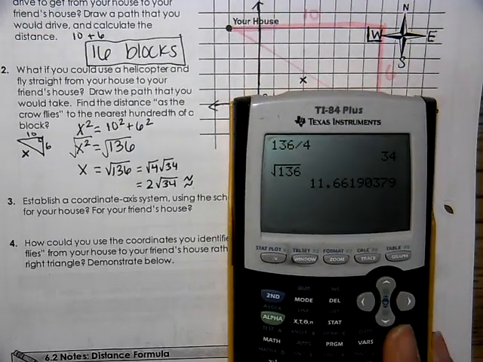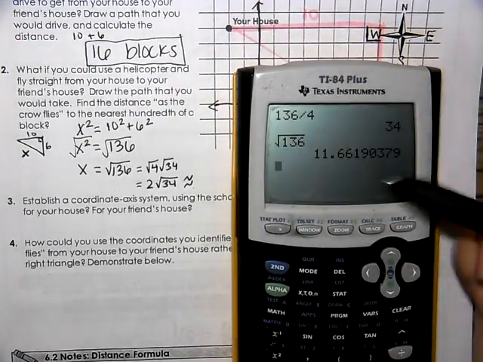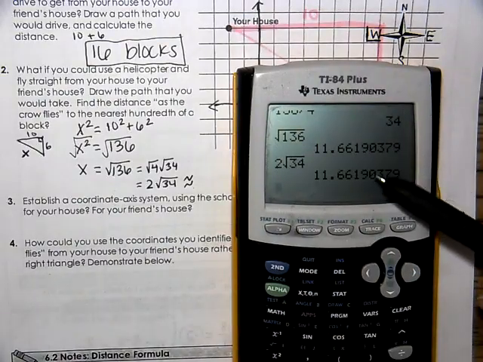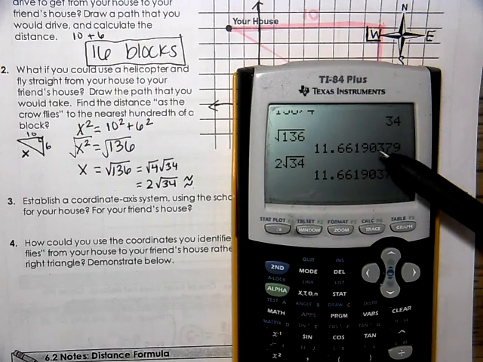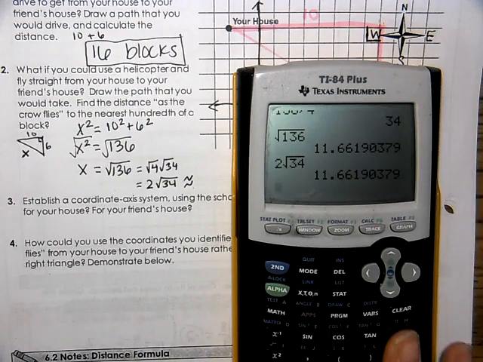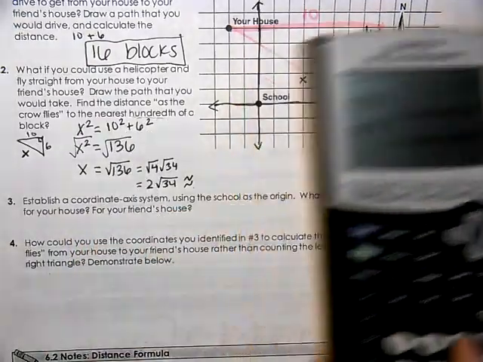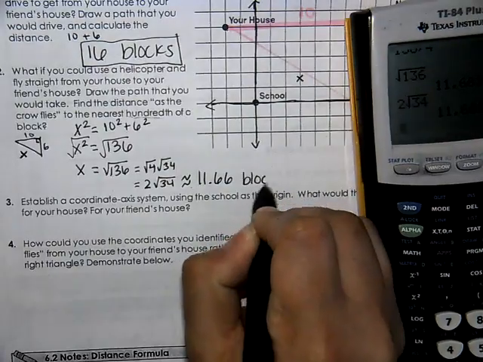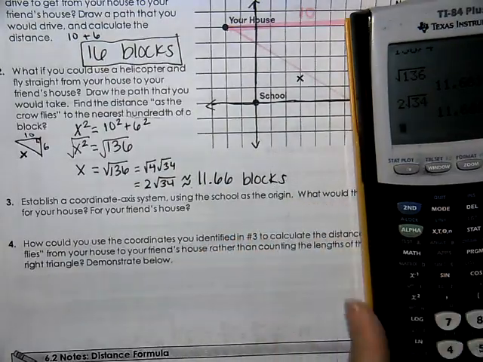So you can type in either square root of 136 or 2 root 34, because they are equivalent, and you'll get the same decimal answer, which is approximately 11.66, because we need to round to the nearest hundredths, it says right here in the directions. So about 11.66, and then don't forget the units. We are working with blocks.